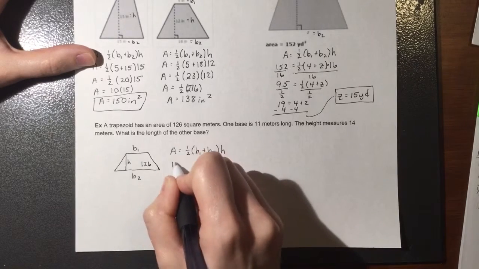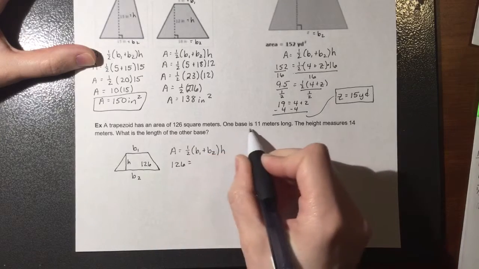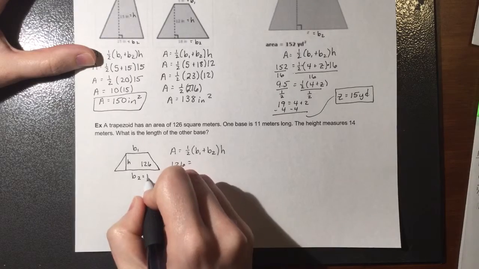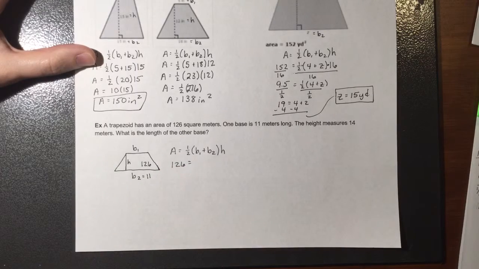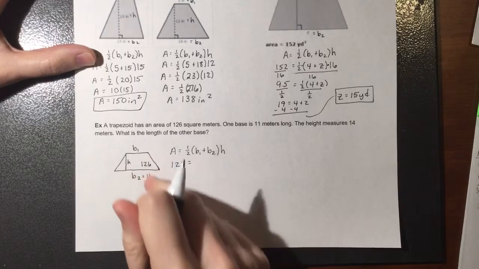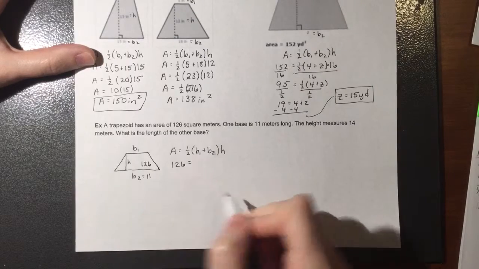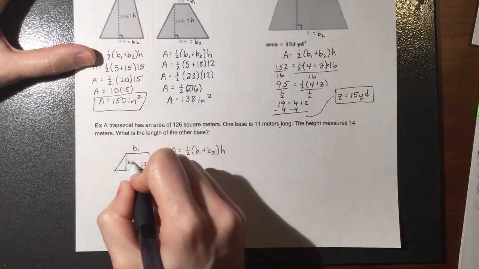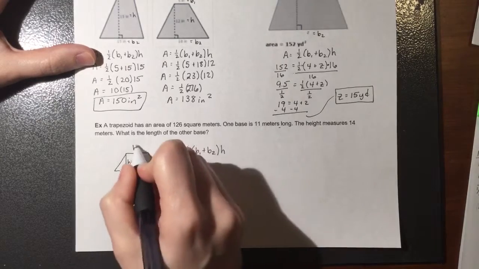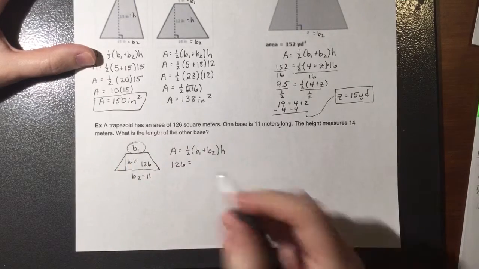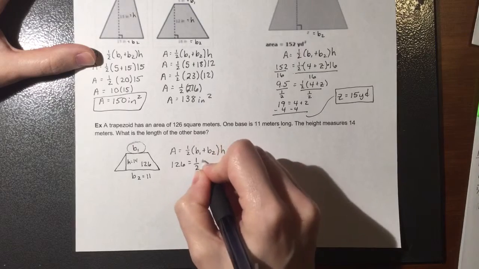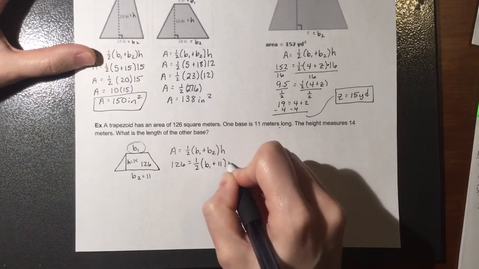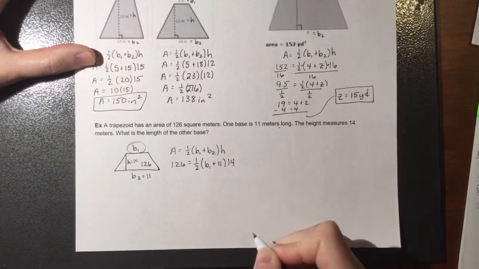So the area is 126 is going to be equal to, they tell us that one base is going to be 11 meters. So I'm going to put that base right there. It doesn't matter where you put it, you'll solve for it with the right value. I'm just going to put mine right there. One base is 11 meters. The height is 14, and they want to know what is that length of the other base. So we're going to do 1/2 of base 1 we don't know, plus 11 times the height, which is 14.